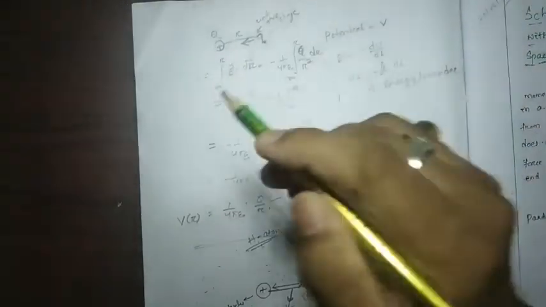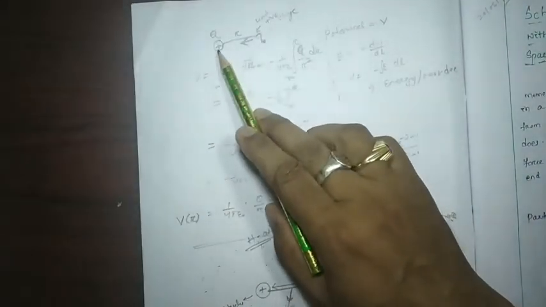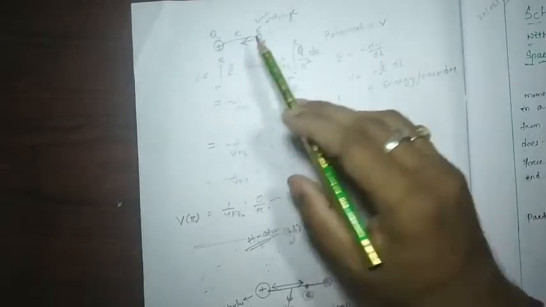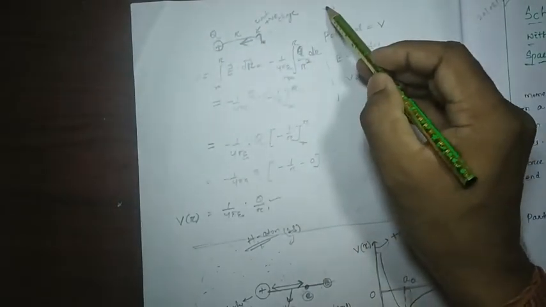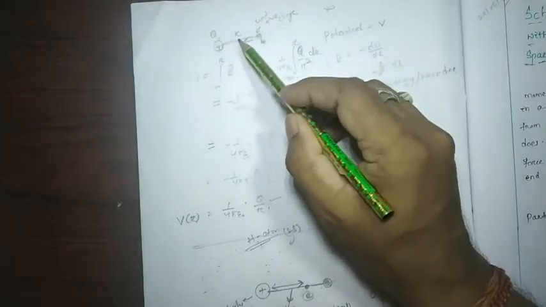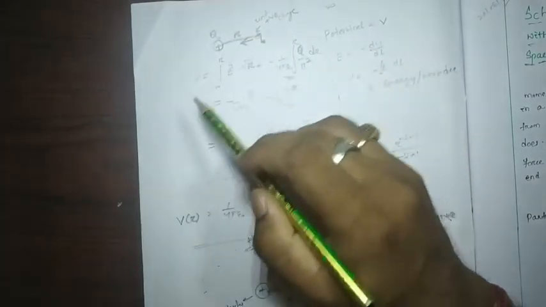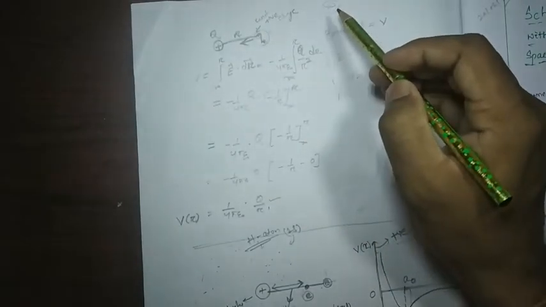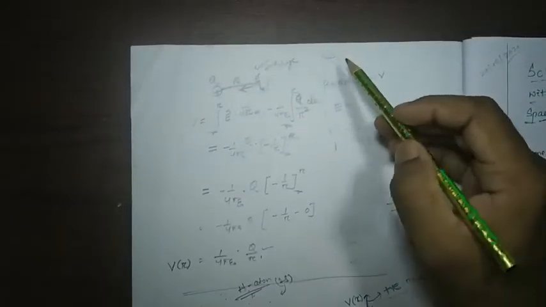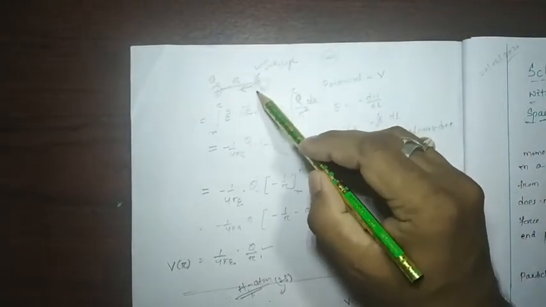Suppose we consider that this is a positive charge, and another unit positive charge that I am going to take from infinity to this point, at distance r. When this positive charge is at infinity, there is no force on this unit positive charge.